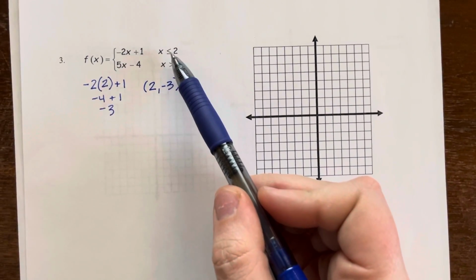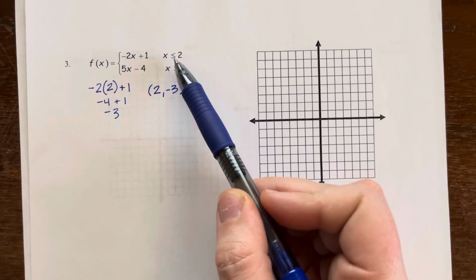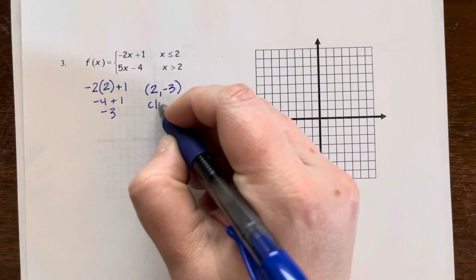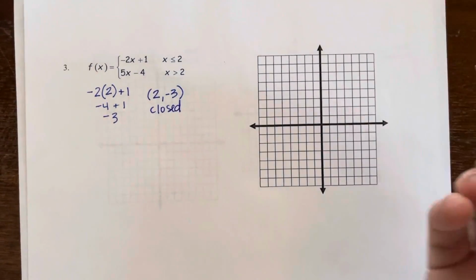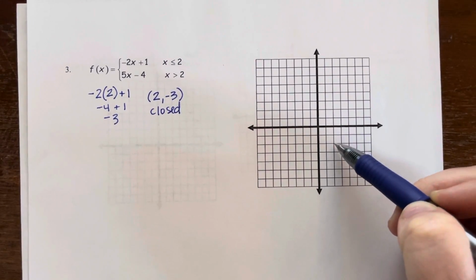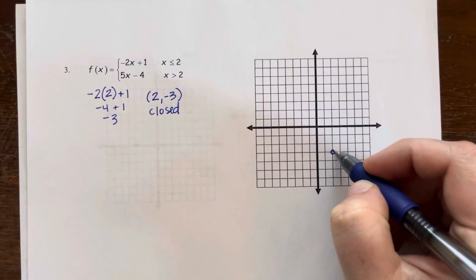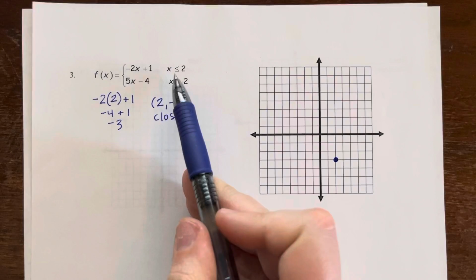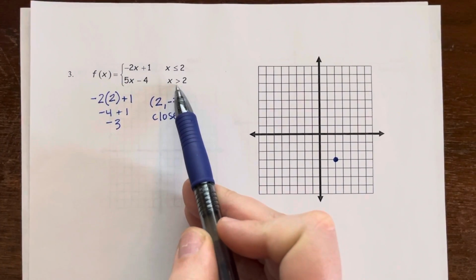And because you have the or equal to underneath it, that means this is going to be a closed circle. So I'm going to put that on the graph. 2, negative 3. And it's closed because I have an or equal to underneath it. Like this one will be open.